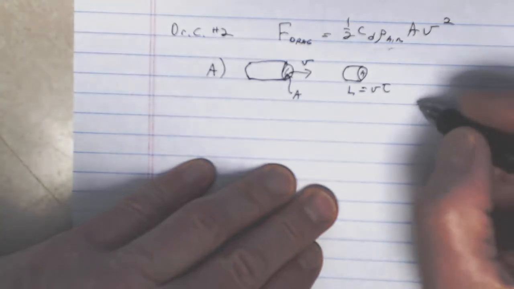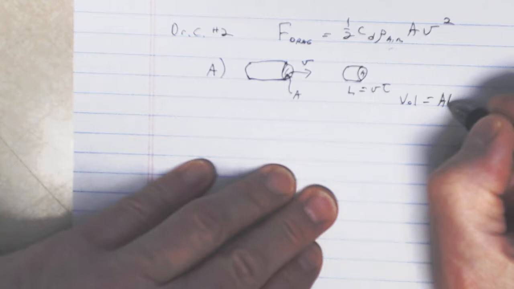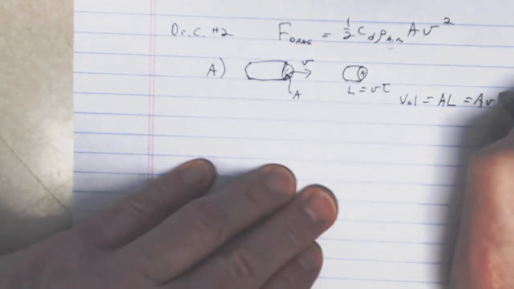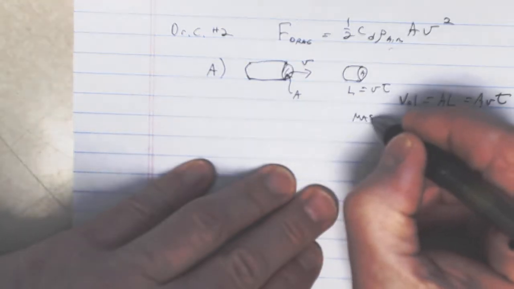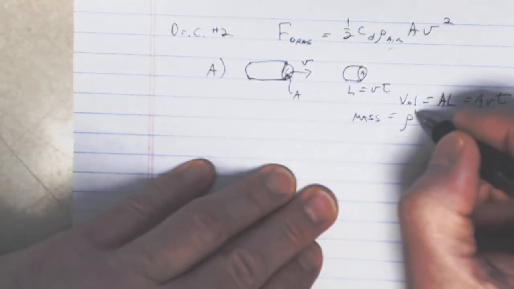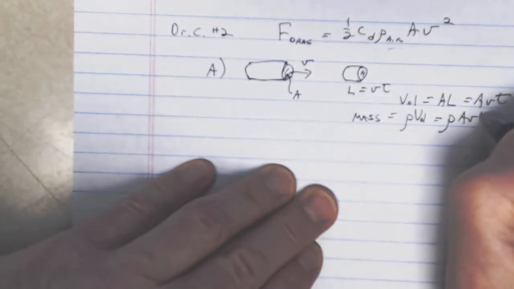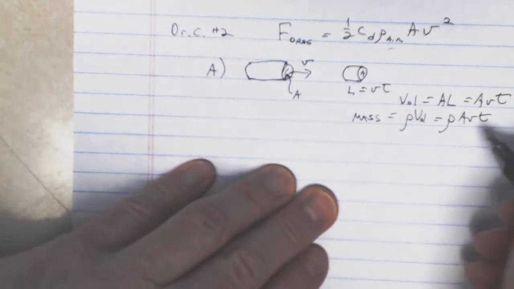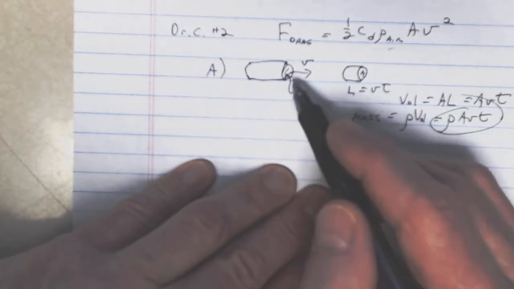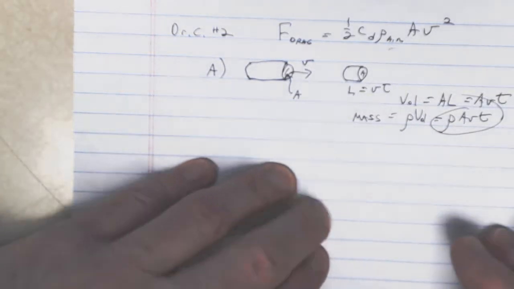It's going to have a volume, its cross-sectional area times its length, or A v t. And it's going to have a mass equals the density times the volume, or just the density times A v t. That's actually all you were asked for in the first part. What's the mass of this block of air that in the time t the cylinder is going to have to push out of the way somehow? Okay, so we've got that.